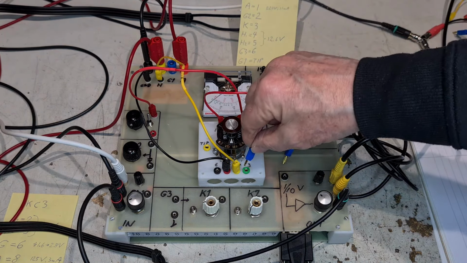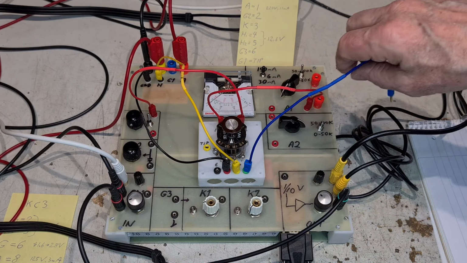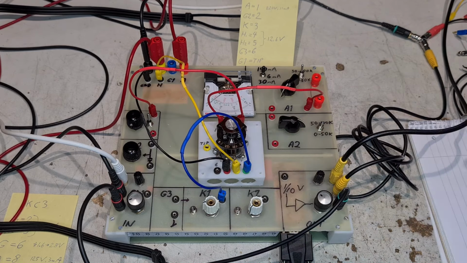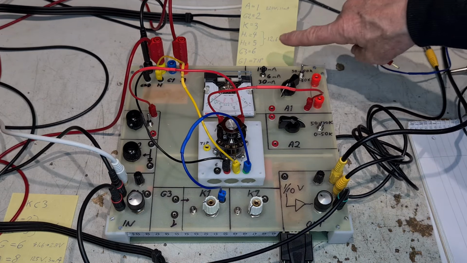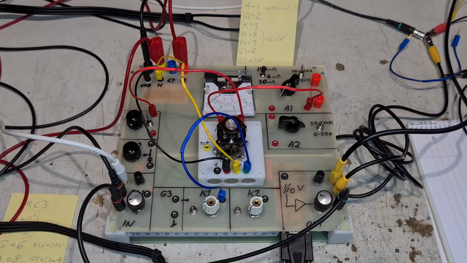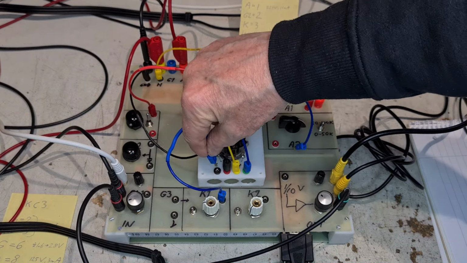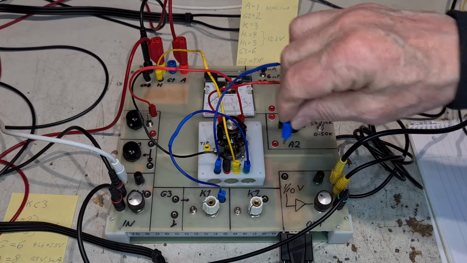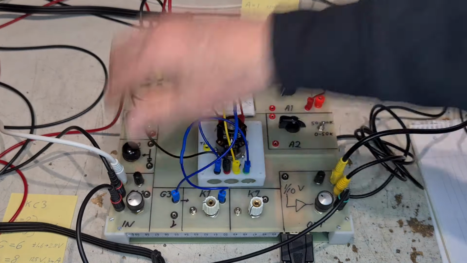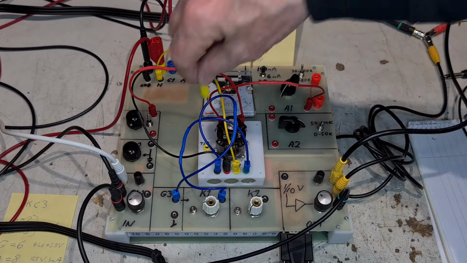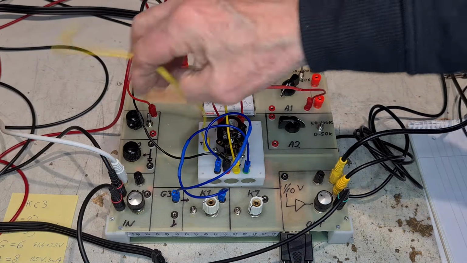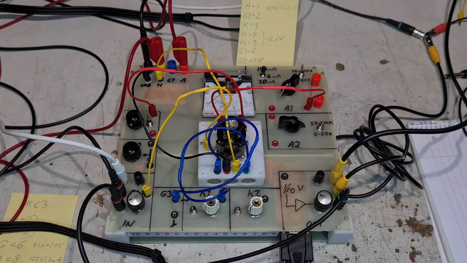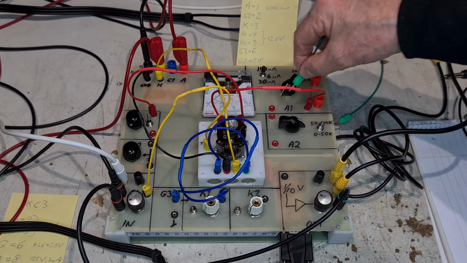Cathode circuit. Grid 3 circuit. Connects together with the cathode. Grid 1 is connected to the input circuit. The anode is also connected to the output circuit.